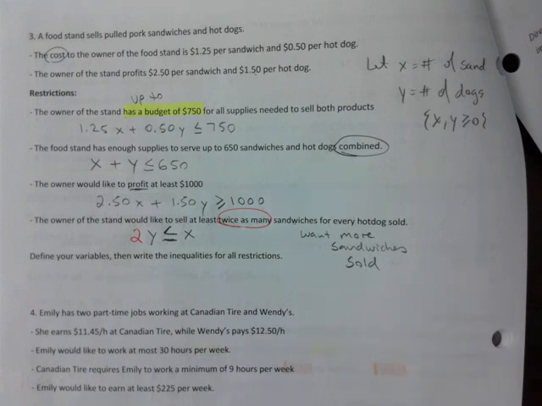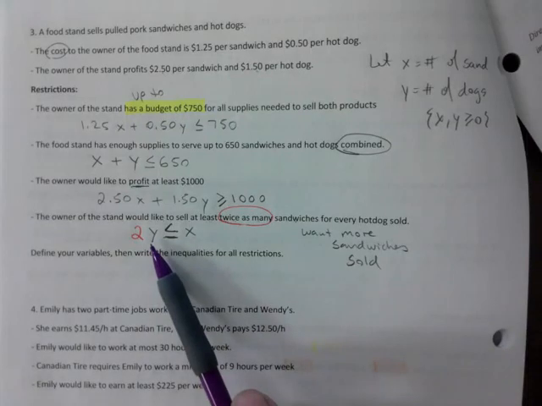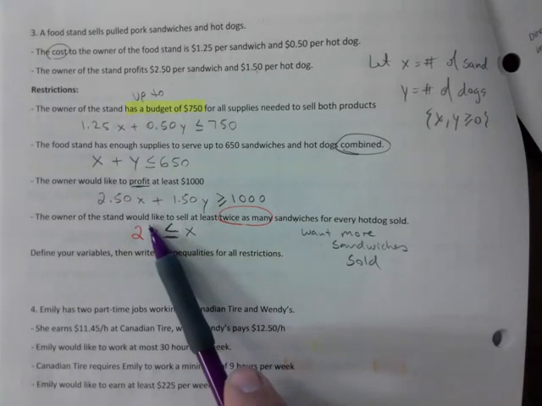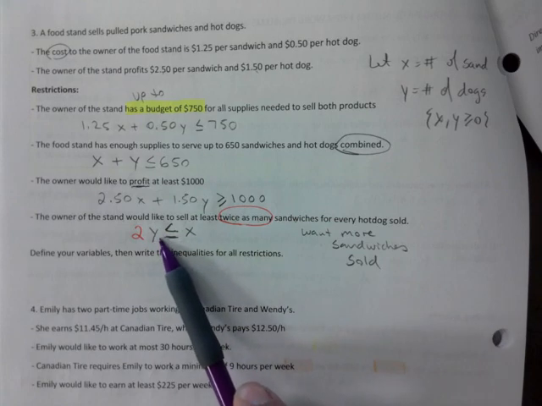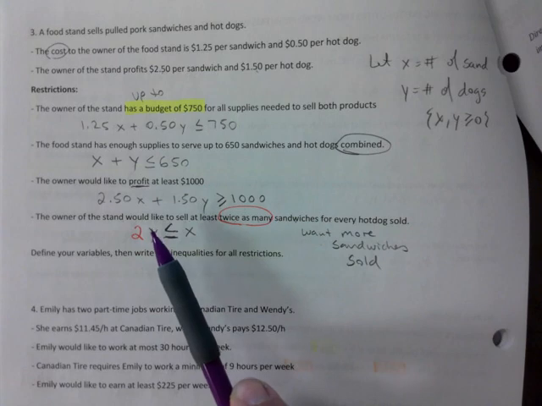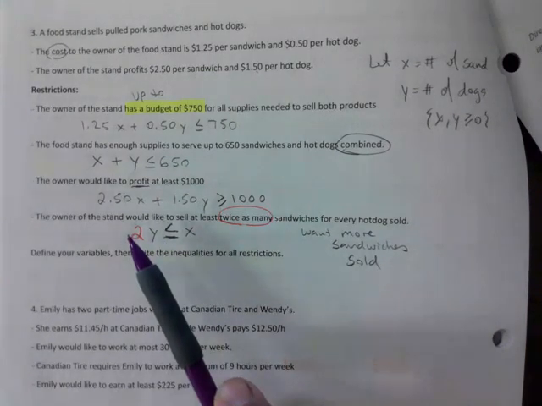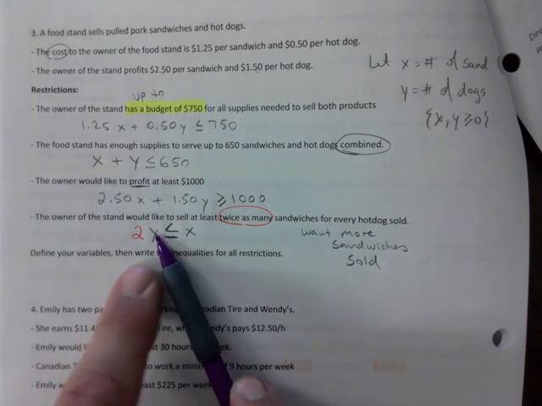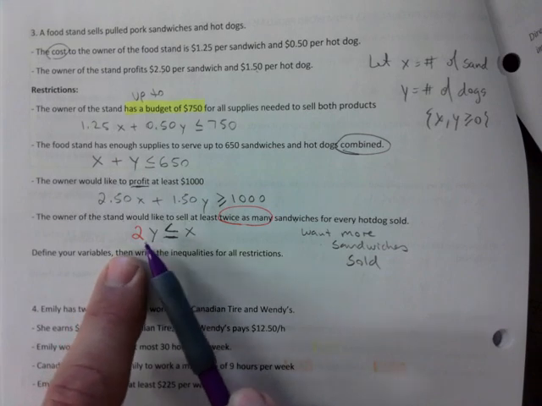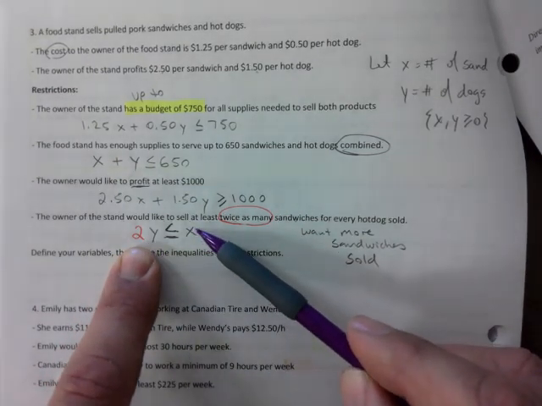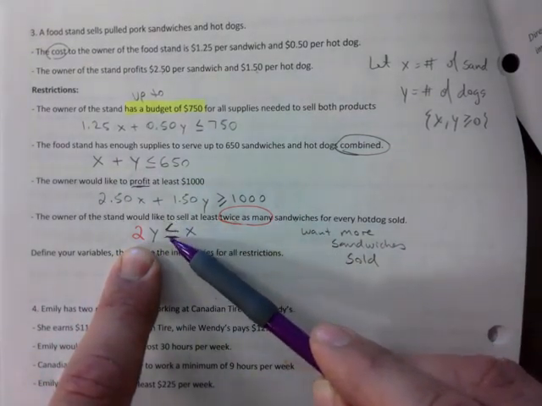So I'm going to try my best to explain this one, okay? Let's imagine you sell one hot dog, right? If you sell one hot dog, you plug 1 in there, and then you go 2 times 1. That would be 2, correct? So then you're saying you want this to be greater than or equal to 2.